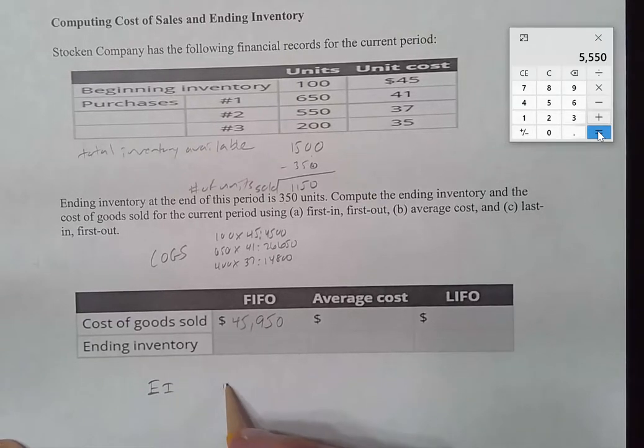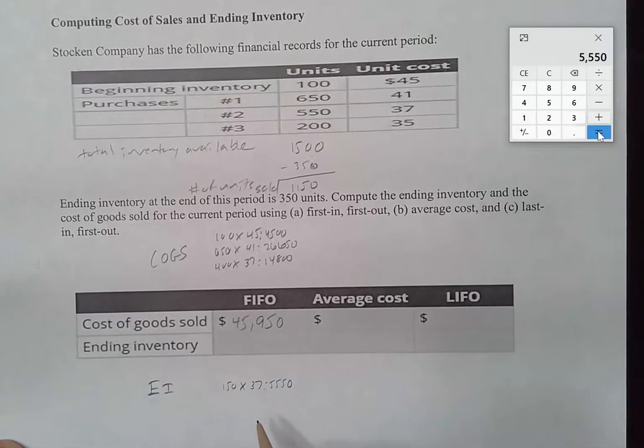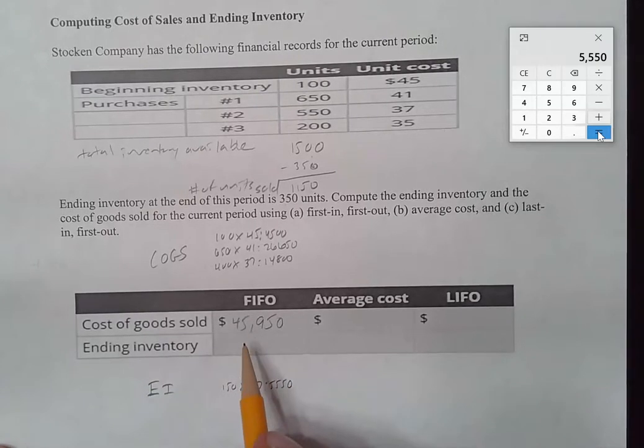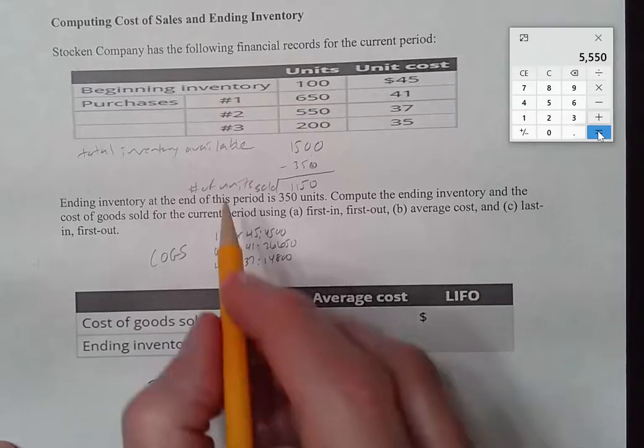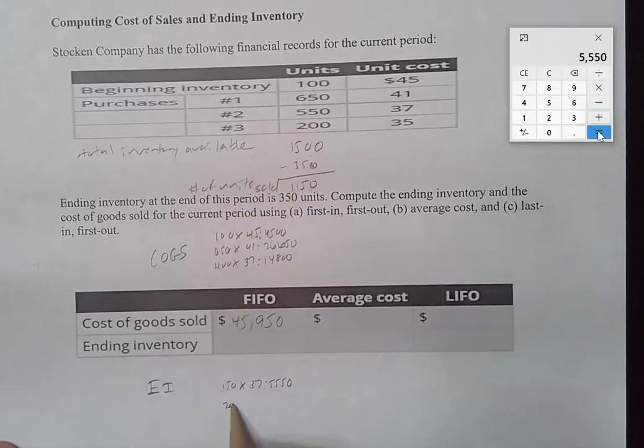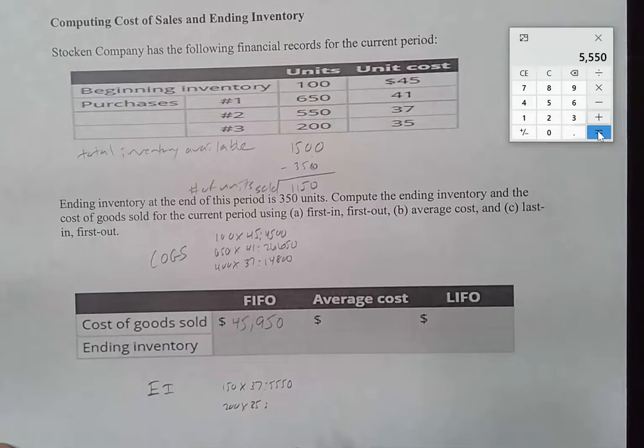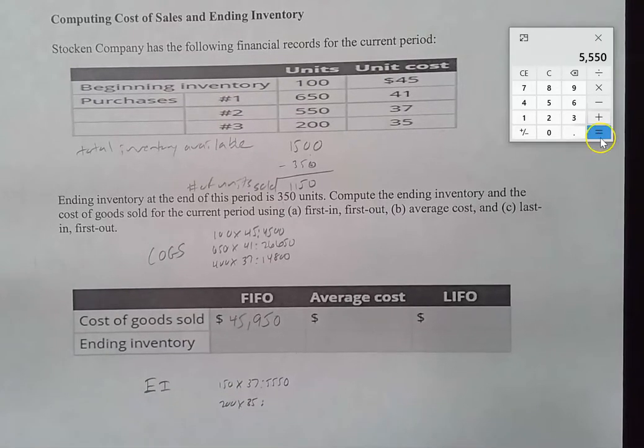So for FIFO, 150 times 37 is 5,550. And then we also are going to need all 200 of these units here times $35, which I believe should be 7,000.